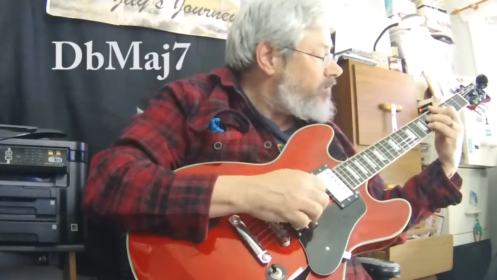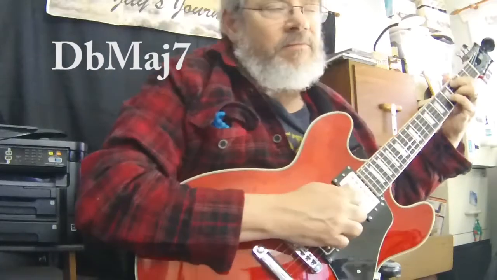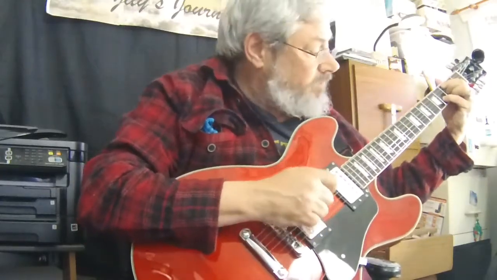Then the turnaround will be A flat diminished, G7, and then I was going up to E flat minor 7, to A flat 7, to D major 7, D major 9, 7. And then D minor 7, G7, C minor 7, and then up to a G9 13, and then just repeat the whole thing, and it's on the loop there.